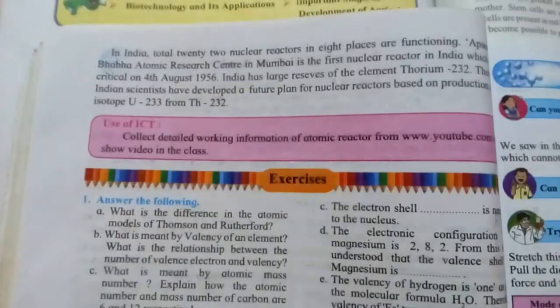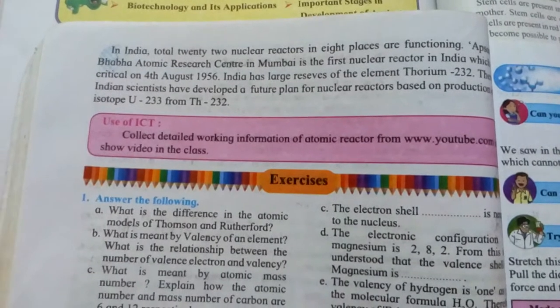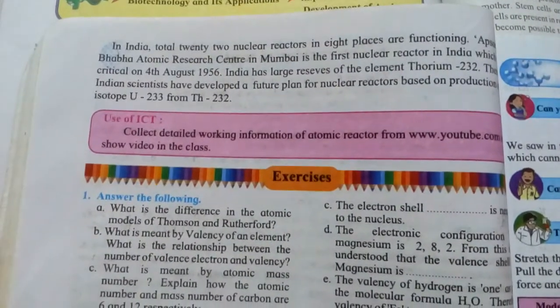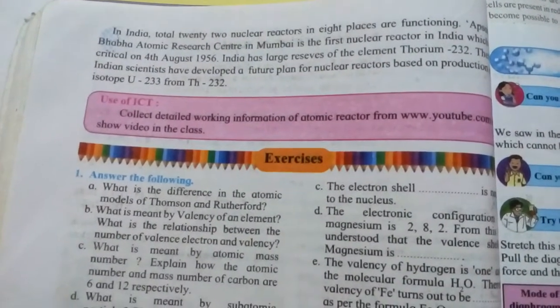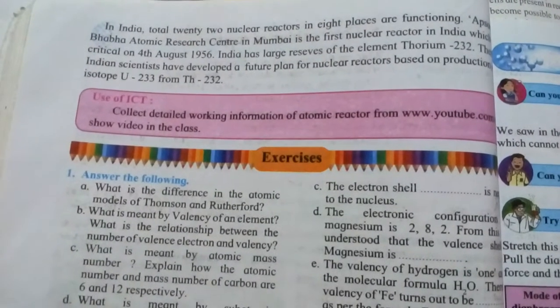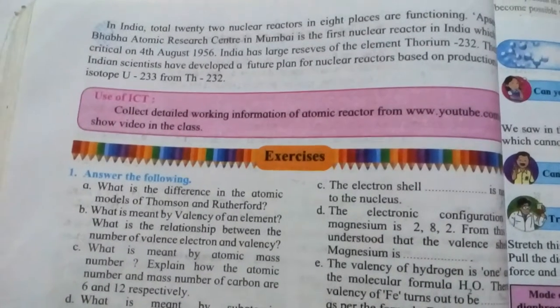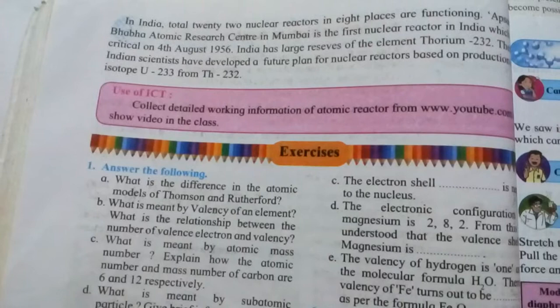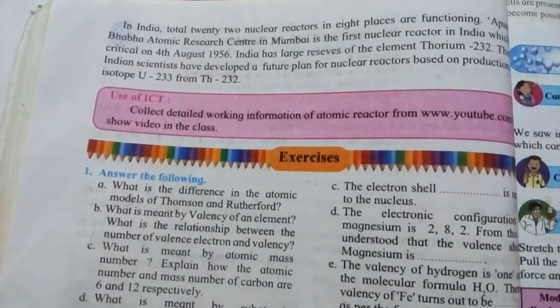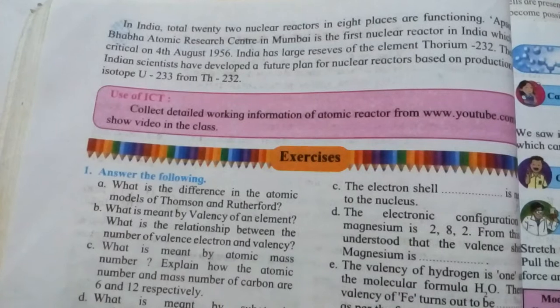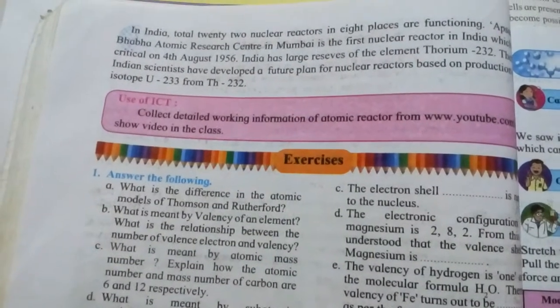Now come to the next page, page number 38, and here you can see that there are 22 nuclear reactors at 8 places in India. The first nuclear reactor is Apsara, which is at the Bhabha Atomic Research Center in Mumbai. India has large reserves of fuels like thorium-232 and uranium, which can be used as fuel in nuclear power plants. So scientists are planning to have more nuclear reactors in the future, and they are going to use the isotopes uranium-233 and thorium-232 as fuel in those nuclear power plants for satisfying the need for electricity of the overgrowing population. So this is how nuclear reactors work.